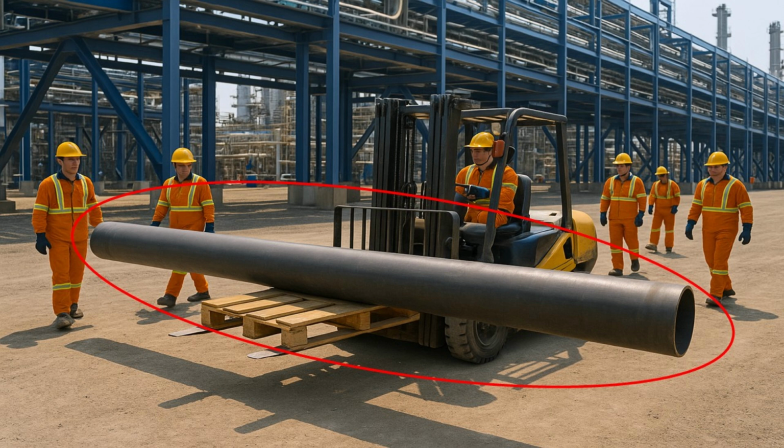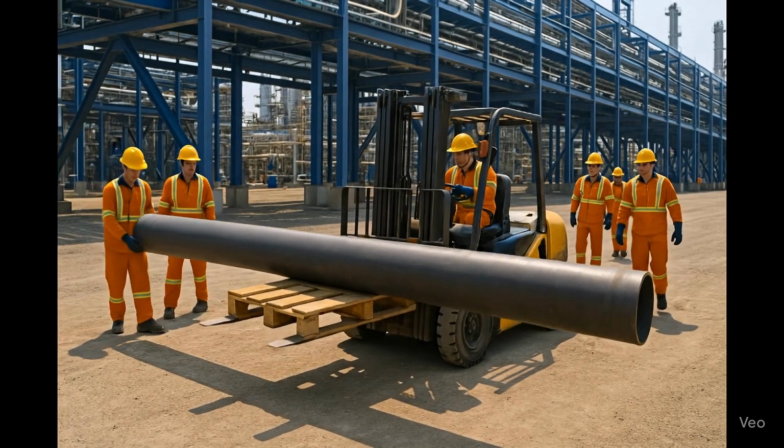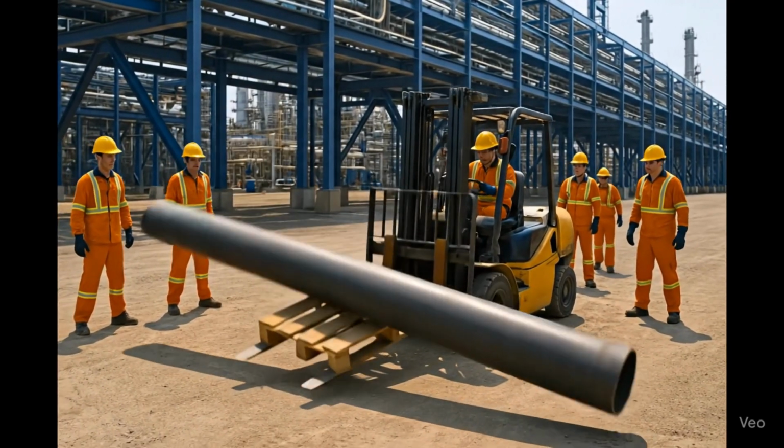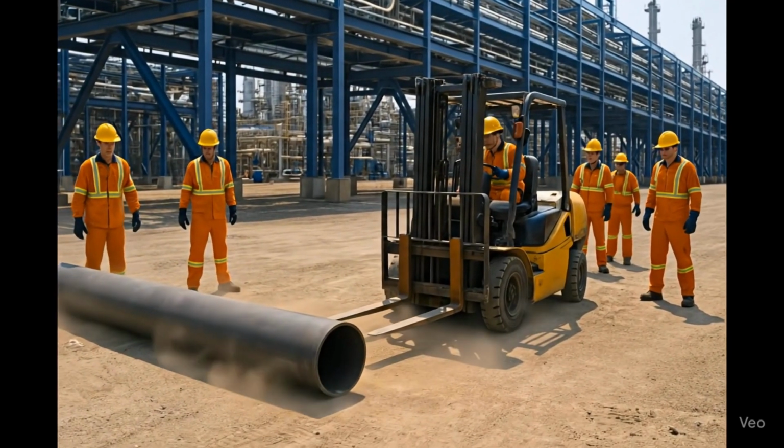When transporting a long material like a pipe with a forklift, there are many potential hazards. If we start listing them one by one, Hazard 1. The risk of the pipe losing balance and falling to the ground while the forklift is in motion.